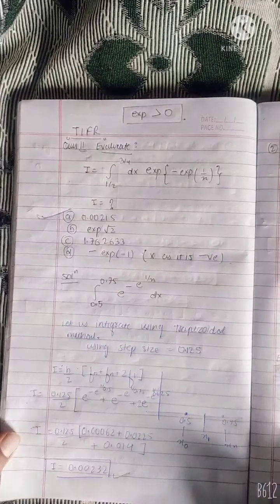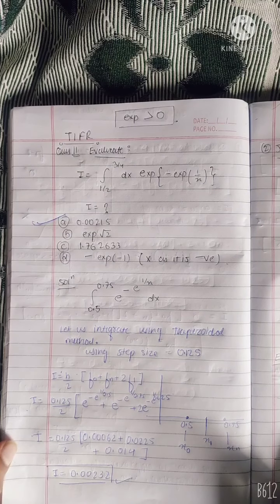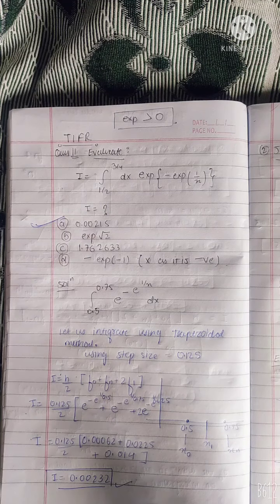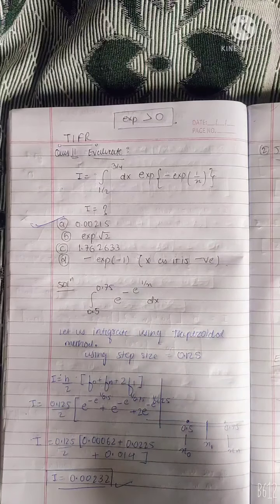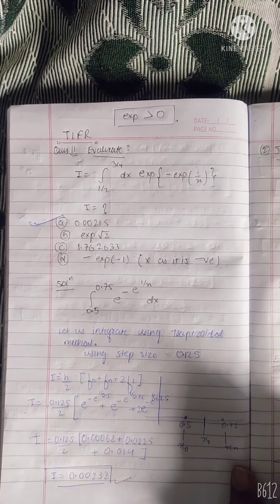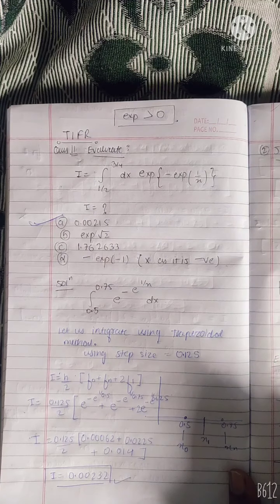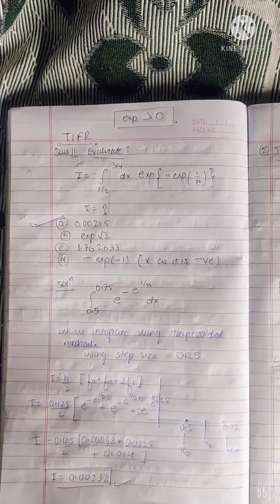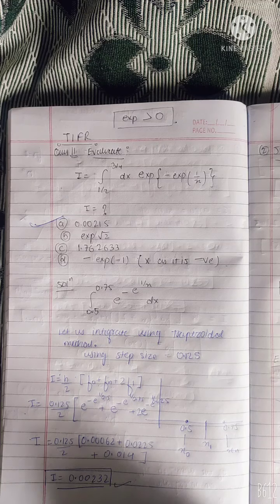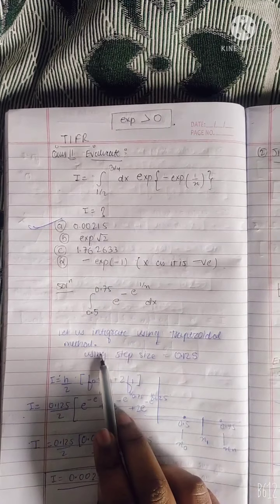Evaluate this definite integral. There are situations when it's not easy to calculate a definite integral using the analytical method. So what we can do is go for methods like the trapezoidal method, which will help us calculate it quite easily, as TIFR allows calculators. Let us integrate using the trapezoidal method.